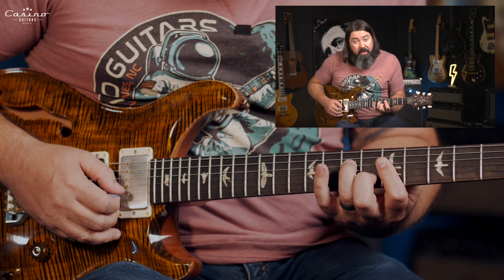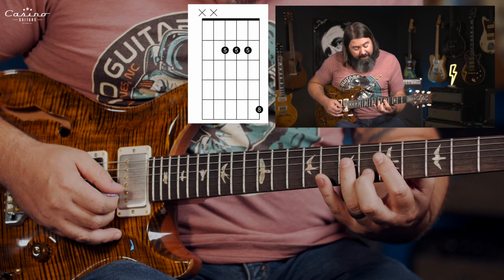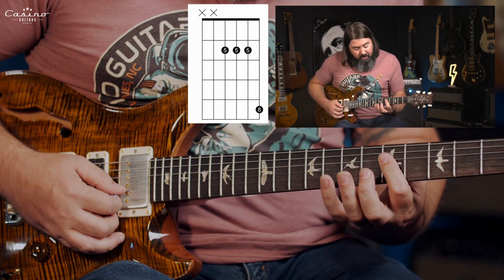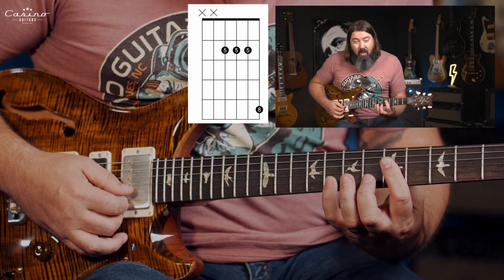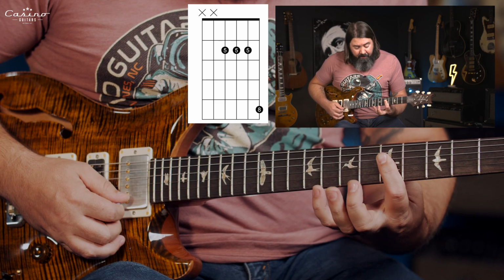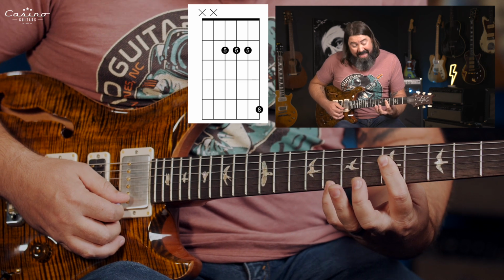Now the 1 chord we even talked about in the last video. I'm gonna leave that finger there. And then on the B string, you can either have the 5, and then have your pinky play 8 on the high E.